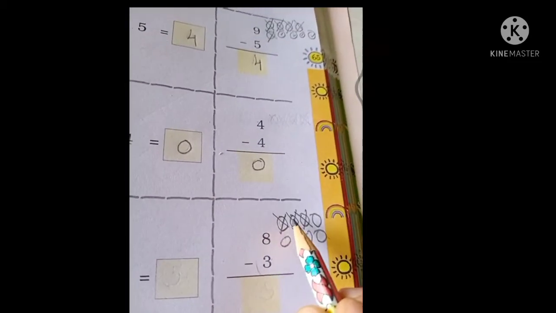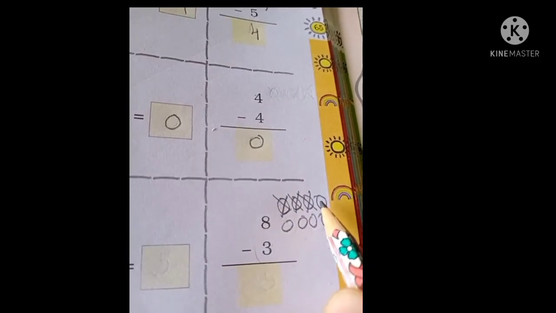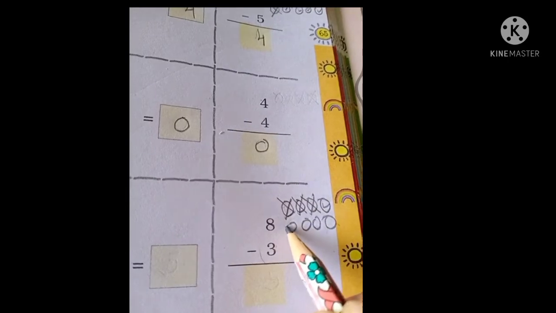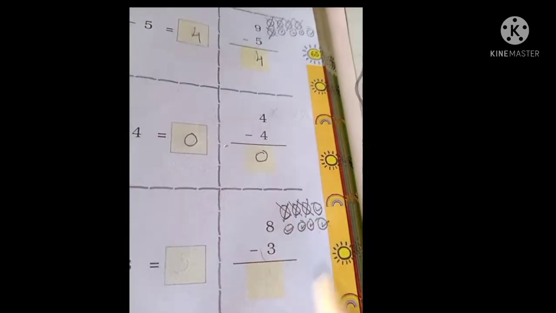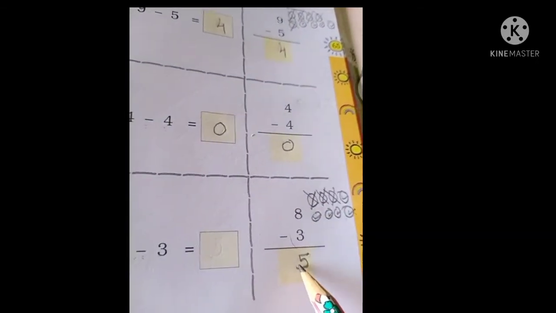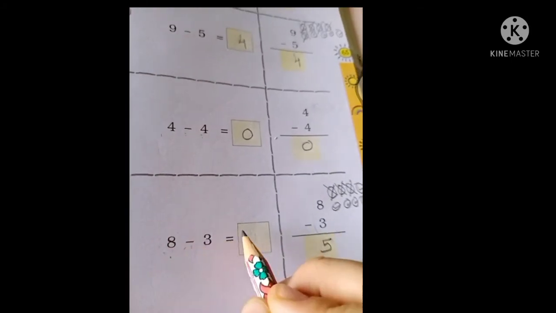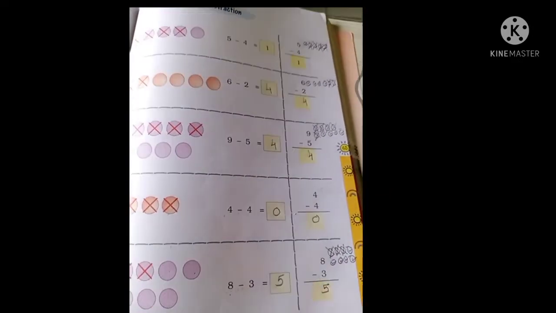3 minus करनी थी, हमने 3 circles को cut कर दिए. Now how many remaining, students? So 1, 2, 3, 4 and 5. How many remaining? 5. So we get answer 5. So 8 minus 3 is equal to 5. So understood everyone? Page number 65. Subtraction आपको समझ में आ गया.